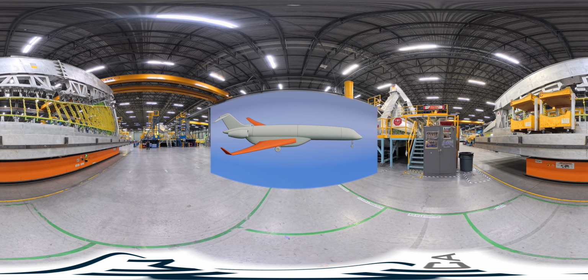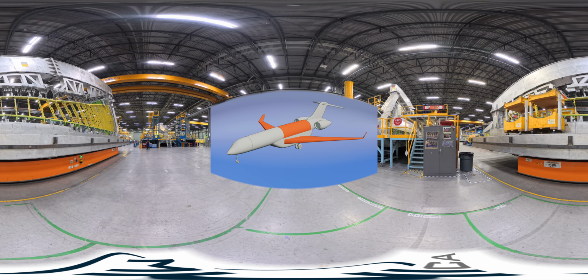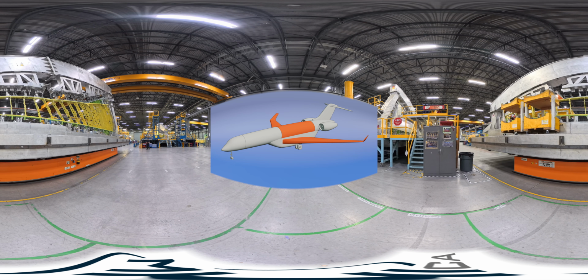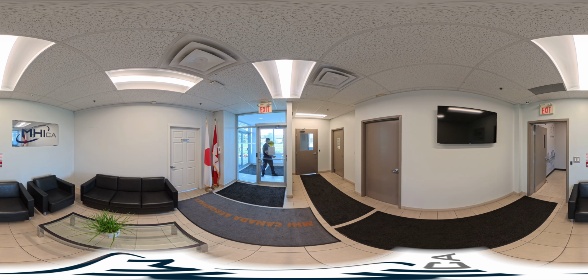You'll see that we've highlighted in the animation the assembly of the wings and center fuselage. These are the assemblies you will be assigned to as a structural aircraft assembler at MHI. We now want to show you a typical day in the life of an aircraft structural assembler.